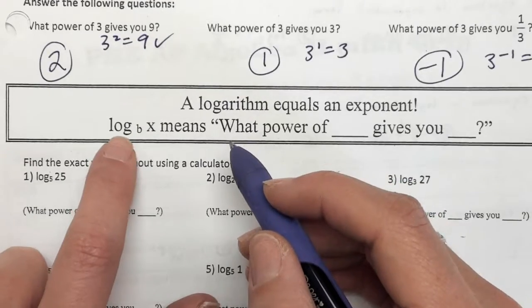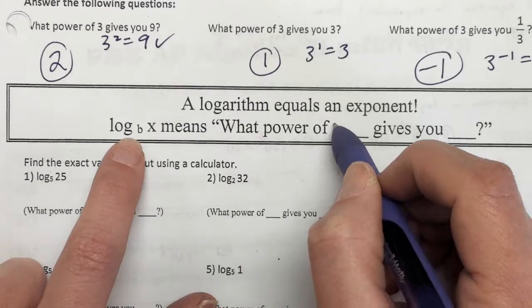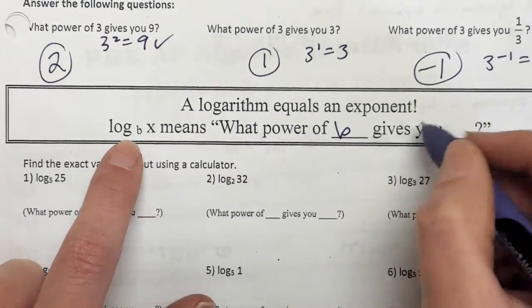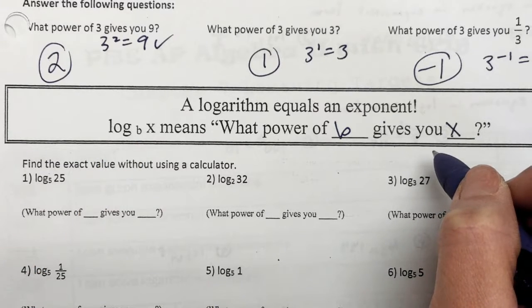It's going to be set up like this, though. But it'll ask you the same question. It'll say, what power of b, so this number will always be the little one, gives you x. So we are solving for the exponent when you're solving for a logarithm. That's all it is.